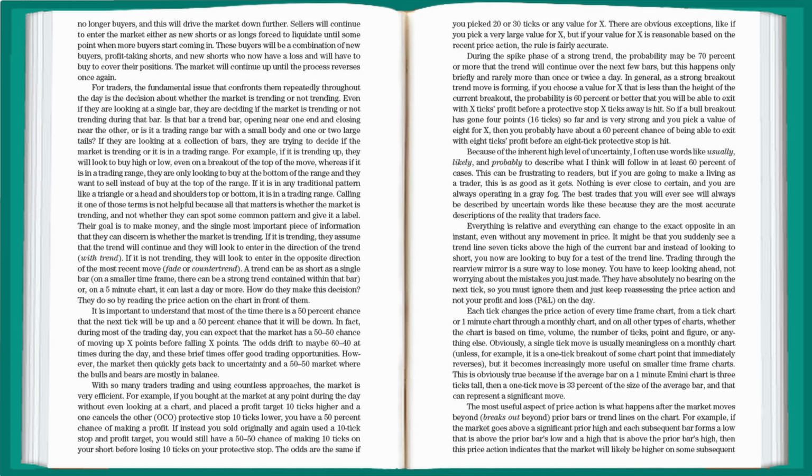Trading through the rearview mirror is a sure way to lose money. You have to keep looking ahead, not worrying about the mistakes you just made. They have absolutely no bearing on the next tick, so you must ignore them and just keep reassessing the price action and not your profit and loss, P&L, on the day.